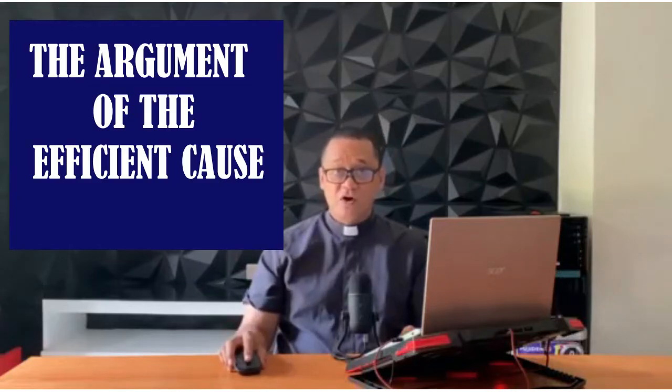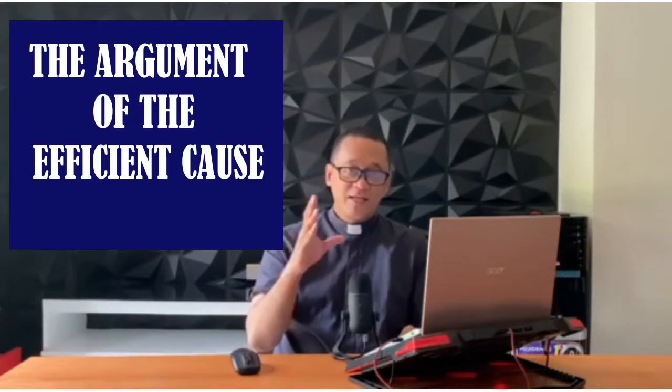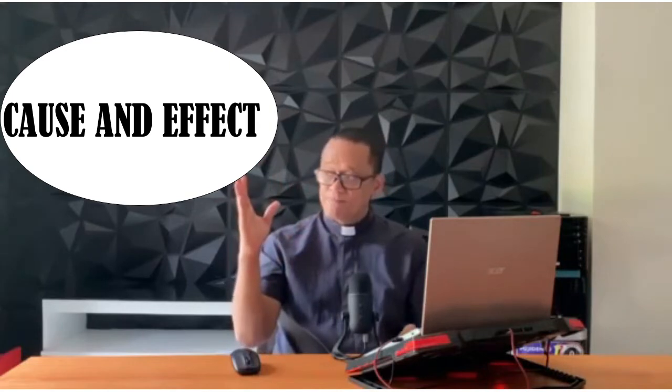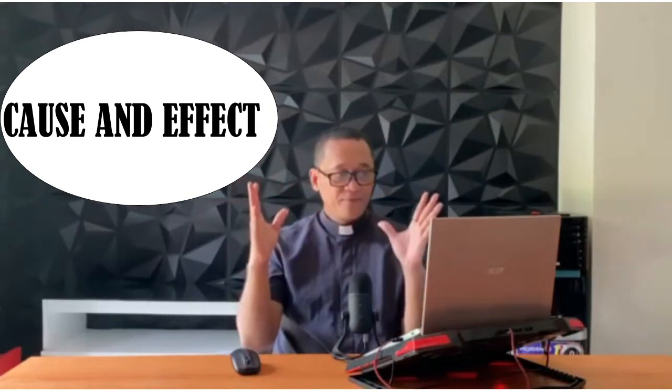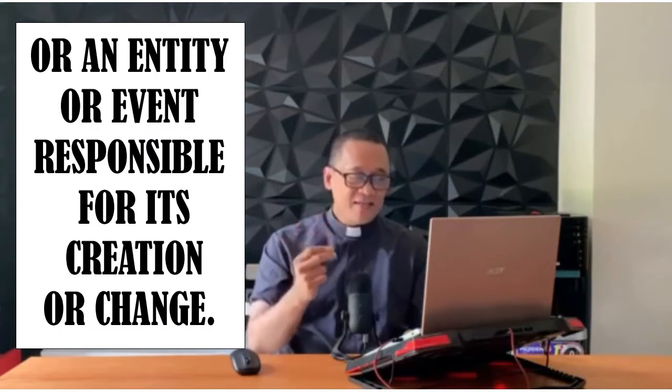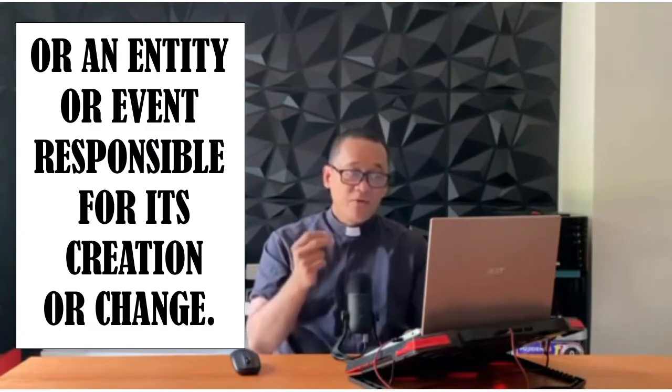The second way, the argument of the efficient cause. So understand the dynamics of cause and effect. All things are the effect of a cause. In the world of senses, there is an order of efficient causes. Every object, action, or event has an efficient cause, an entity or event responsible for its creation or change.